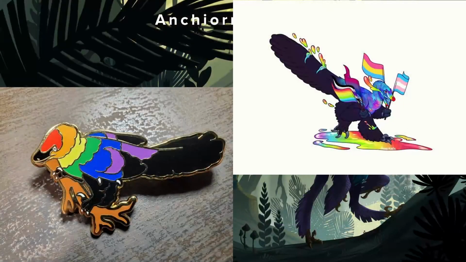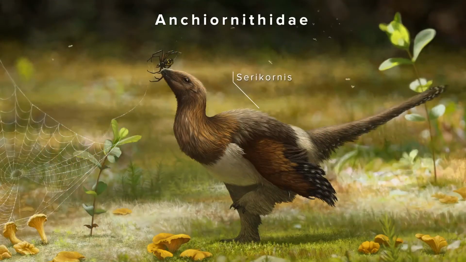And because it's so colorful, there are actually members of the LGBTQ community that have adopted it as a symbol. You can see some badges like on the bottom left of it online. You can see a pretty cool art of it made on the top right. It is one of my favorite Jurassic dinosaurs. It's an absolutely beautiful animal. But I don't like it as much as this one.